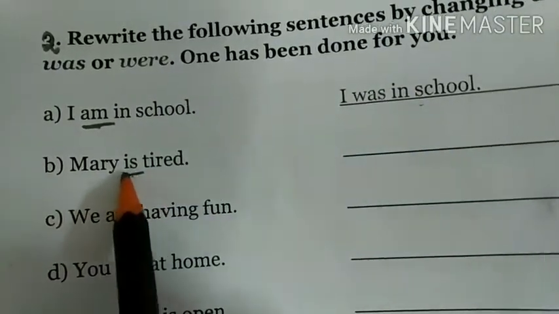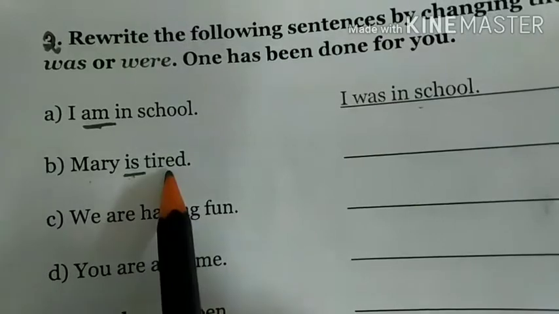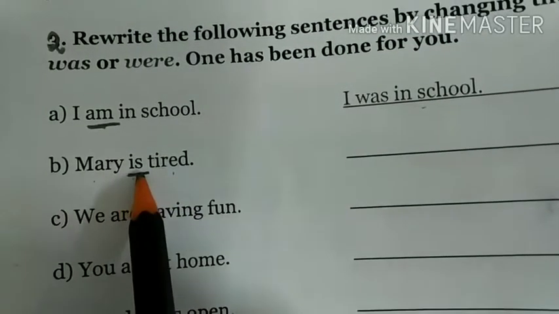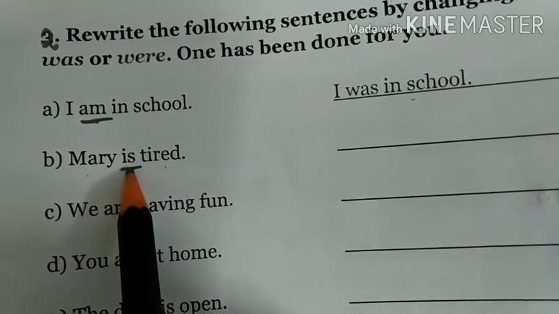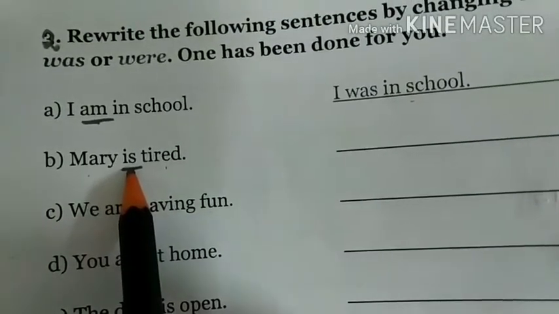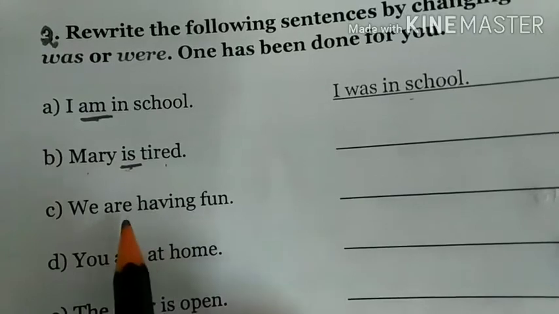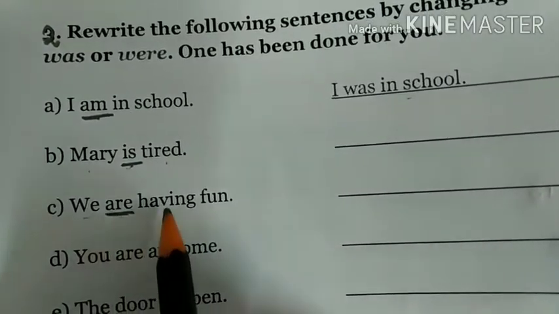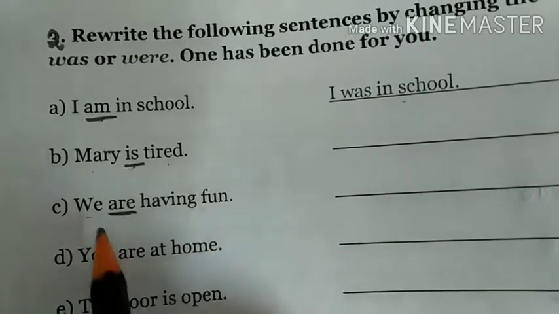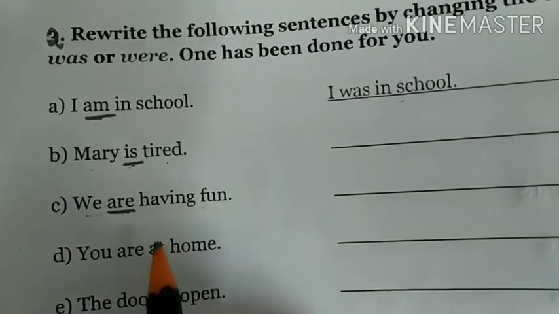Then the second one is Mary is tired. Underline is, it is an auxiliary verb too. We will change it and we will make it Mary was. Then underline are, we are having fun. Write it down first, we are having fun.